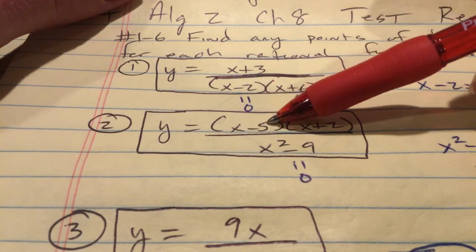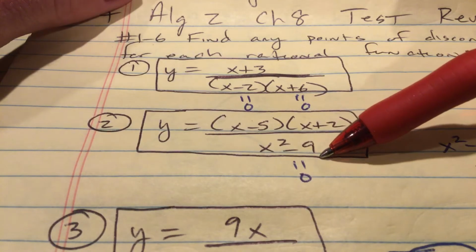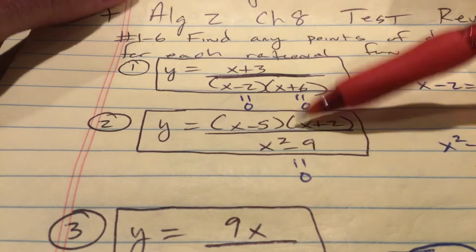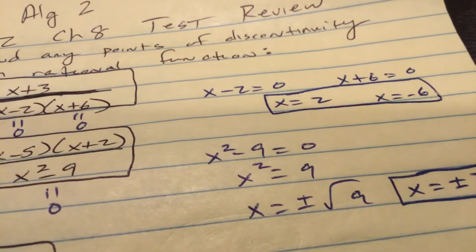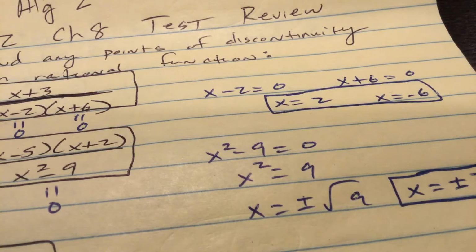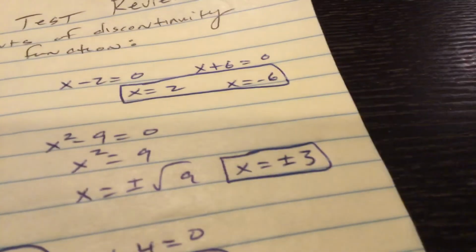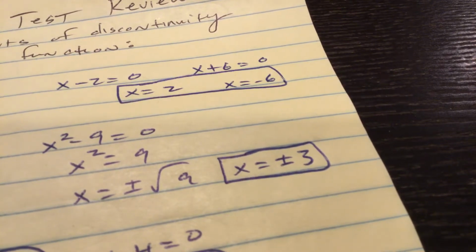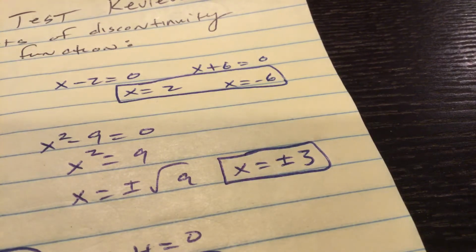Y equals (x minus 5)(x plus 2) over x squared minus 9. Set the denominator equal to 0, folks. That's how you find your discontinuous points. X squared minus 9 equals 0. X squared equals 9. Take the square root. X is plus or minus the square root of 9. X equals plus or minus 3. X equals 3 and x equals negative 3 are what make the denominator equal to 0. Those are your 2 discontinuous points.